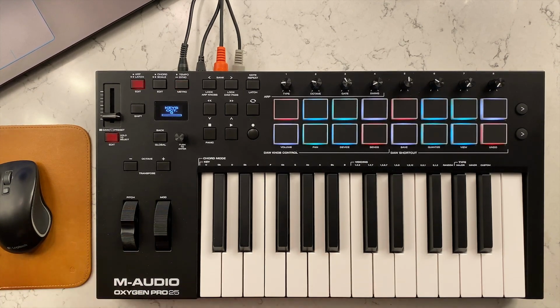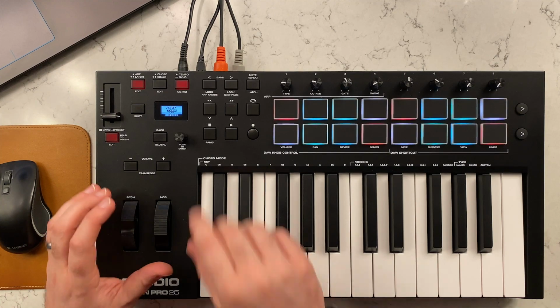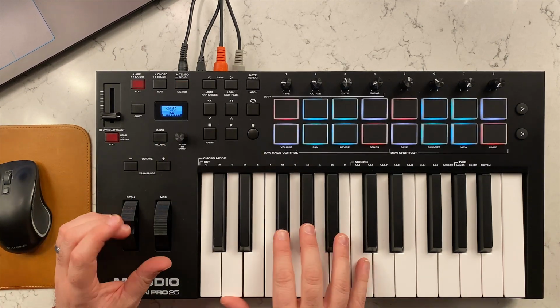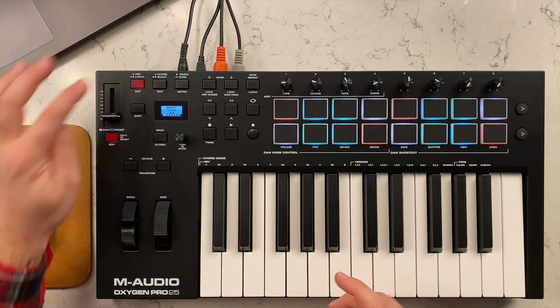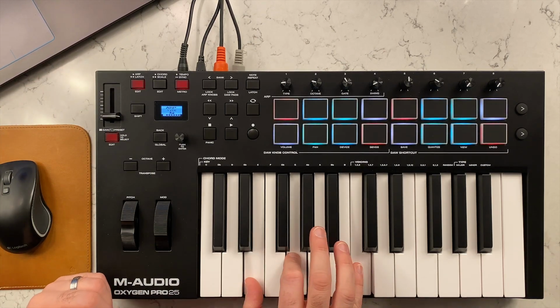And let's talk about the arpeggiator types. I'm going to go into edit mode. The first type we have is up. So that's going to do, if I turn the arpeggiator off, if I were to play that, and then this is the way that the arpeggiator plays it.